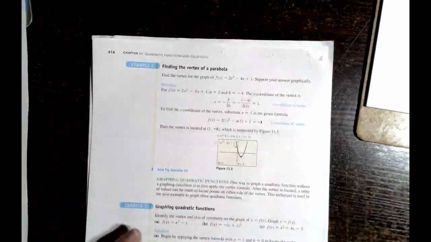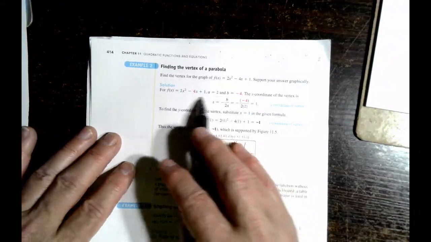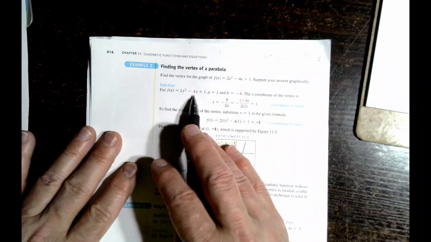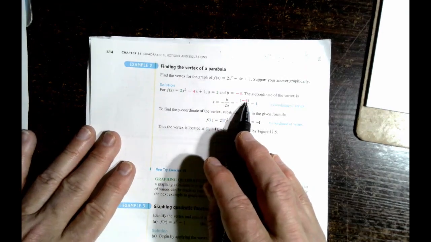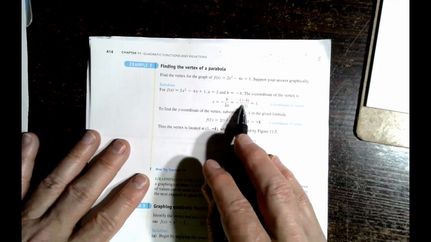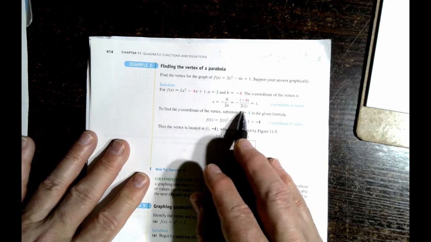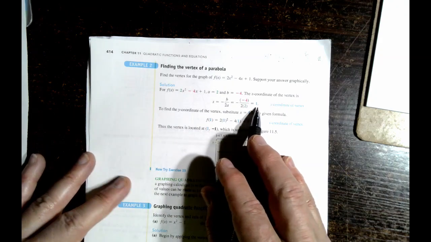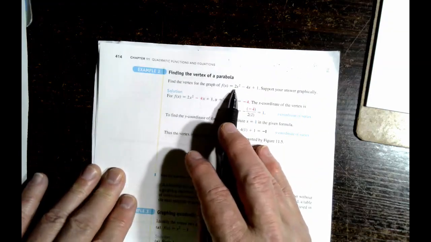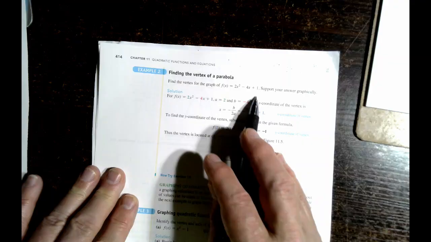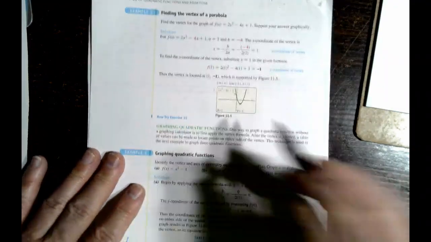So here it says find the vertex for 2x squared minus 4x plus 1. Alright, so a is 2, b is negative 4, c is 1. So negative b over 2a is negative 4 over 2 times 2. Negative negative 4 is just 4, and the bottom, 2 times 2, is 4. 4 over 4 is just 1. So the x coordinate of your vertex is 1. Now you plug 1 into the function. 2 times 1 squared minus 4 times 1 plus 1, and you multiply it out and you get negative 1. So that is your vertex, 1, negative 1.